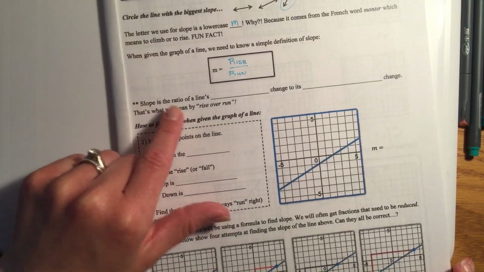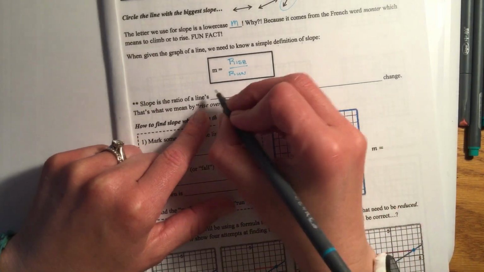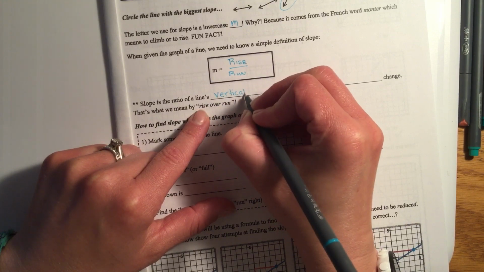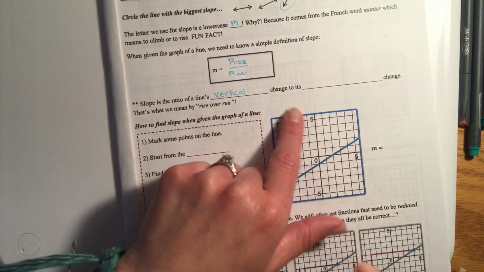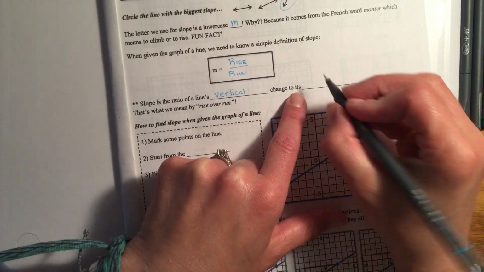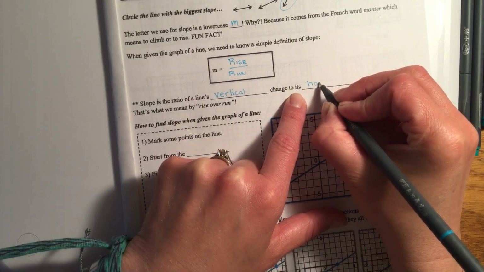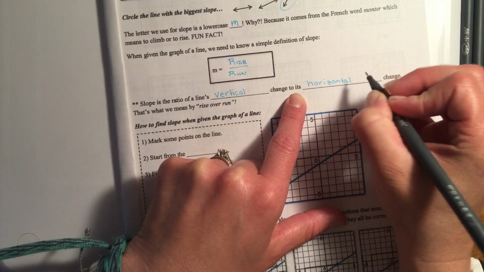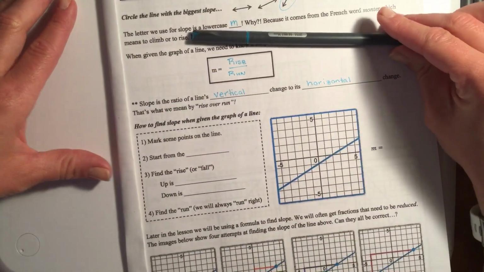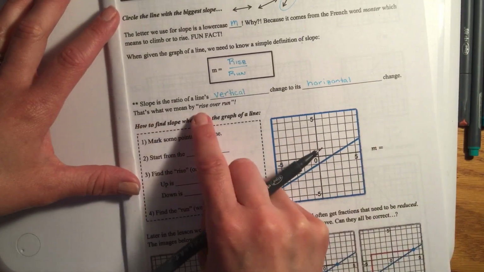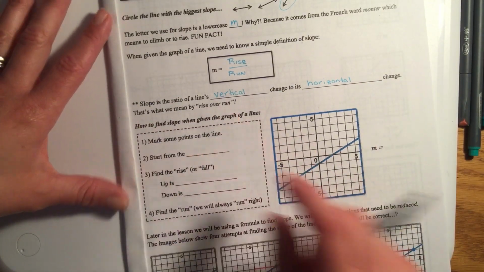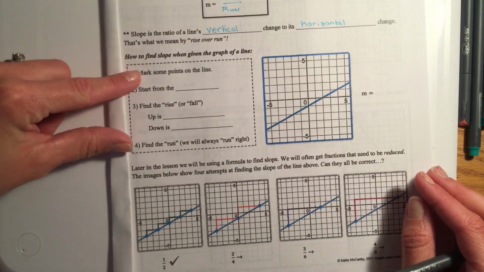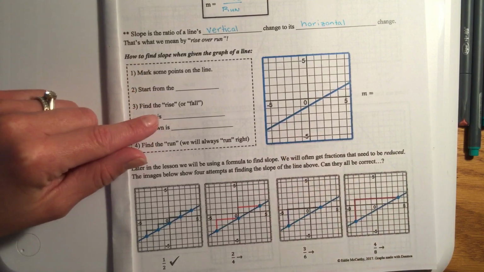The slope is the ratio of a line's vertical change, which is going up and down, to its horizontal change, which is that flat. So that's what we mean by rise over run. Okay, it's a ratio.